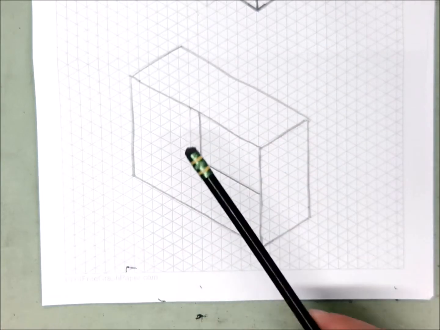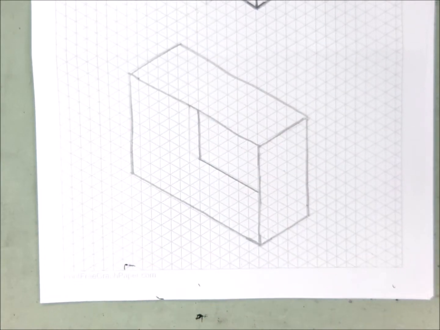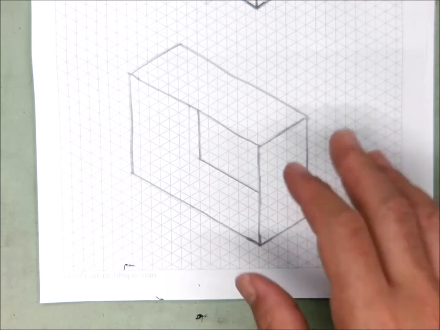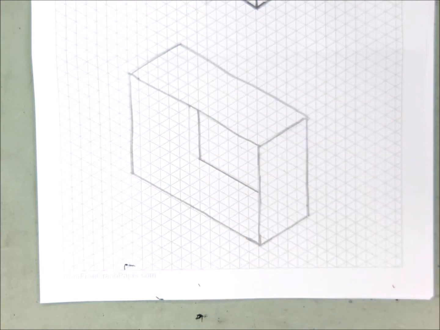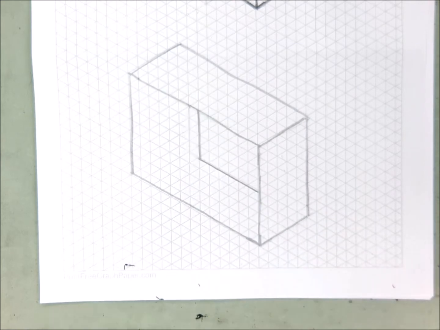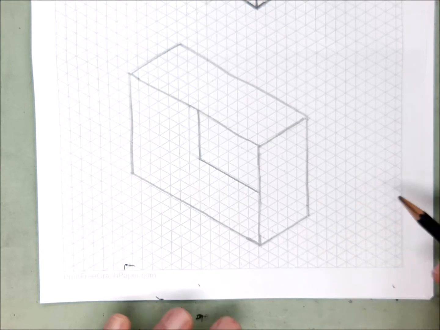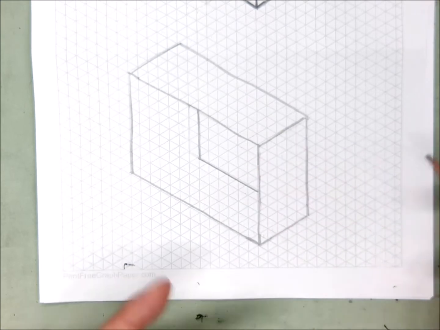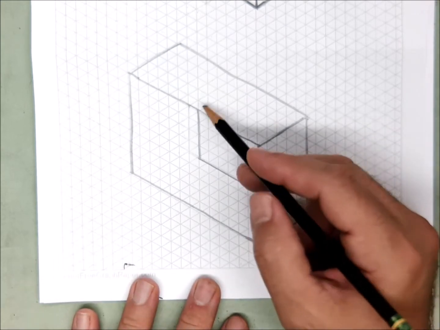All right, so this is the shape I want. Does this look like a 3D object that's an L-shaped block? I hope not, because you know what it looks like to me? It looks like a block that someone drew a couple of lines on. It hasn't had any material removed yet. So to show that the material has been removed, here's what we're going to do.